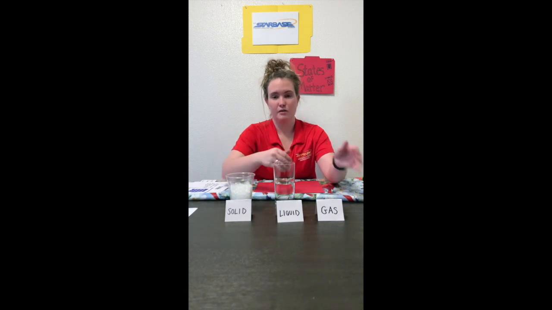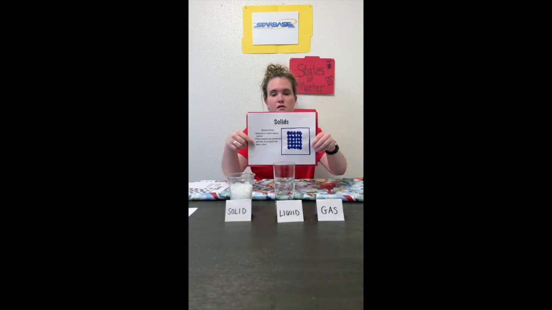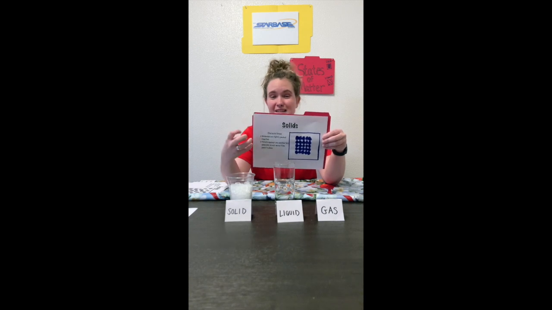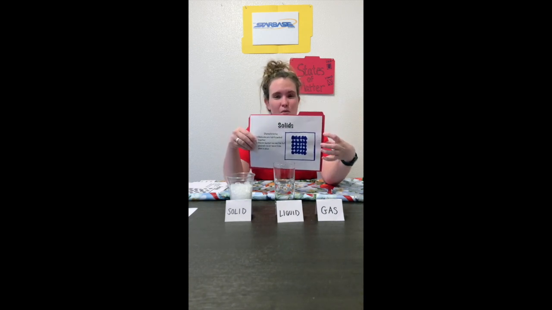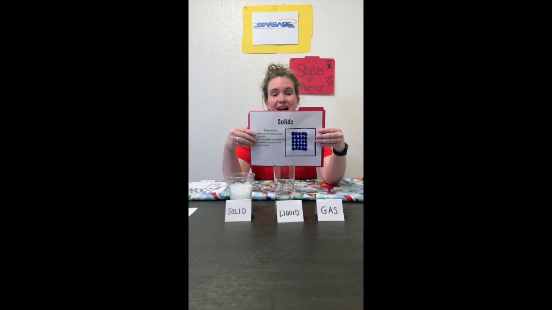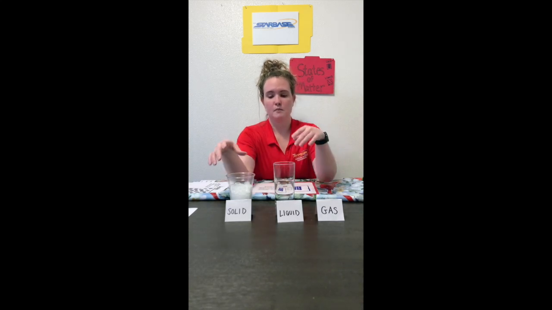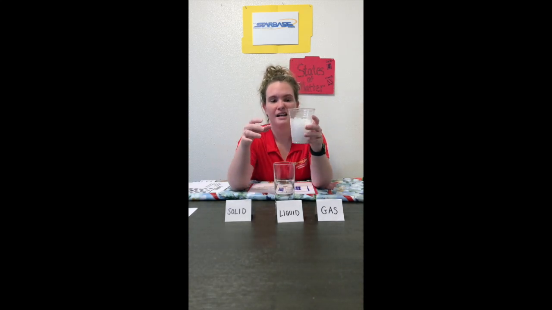So the next thing we're going to talk about is each of these three things up here, each of these states of matter. So the first one we're going to talk about is solids. Okay, a couple characteristics of solids is they're tightly packed together, they vibrate against one another, they don't really move, okay, and it has a defined shape, okay? So if you look at the ice here, it's kind of packed in there.